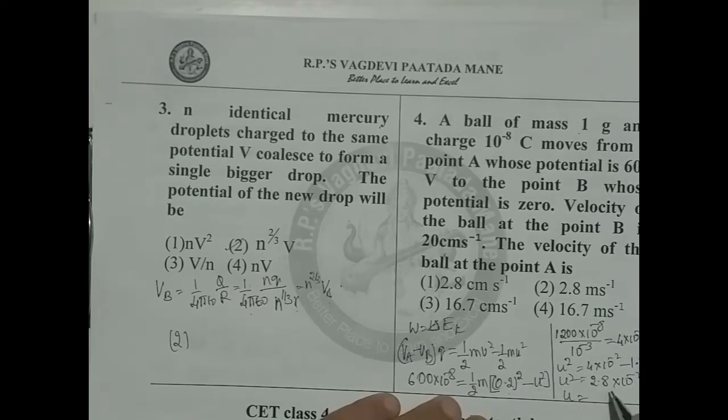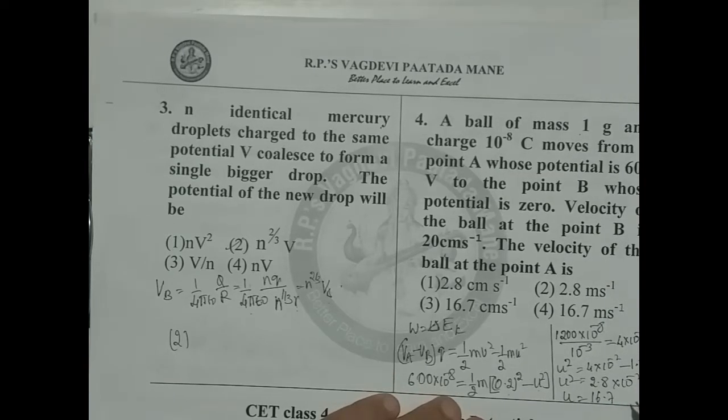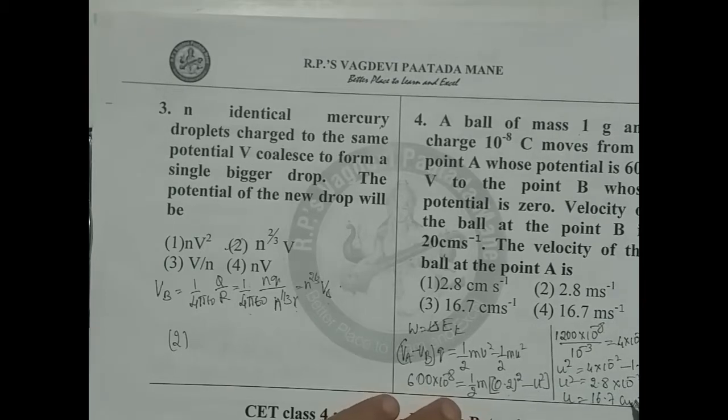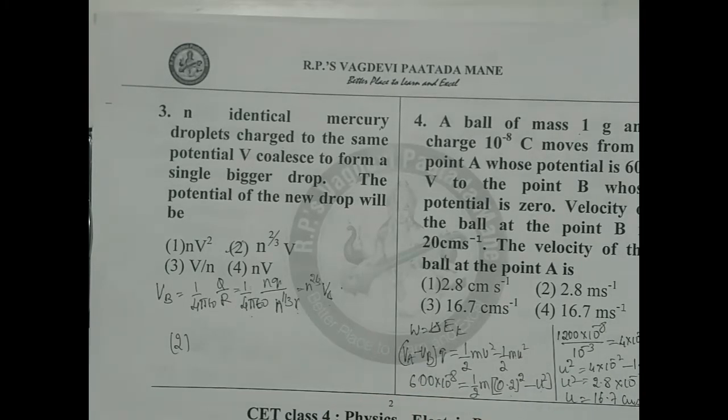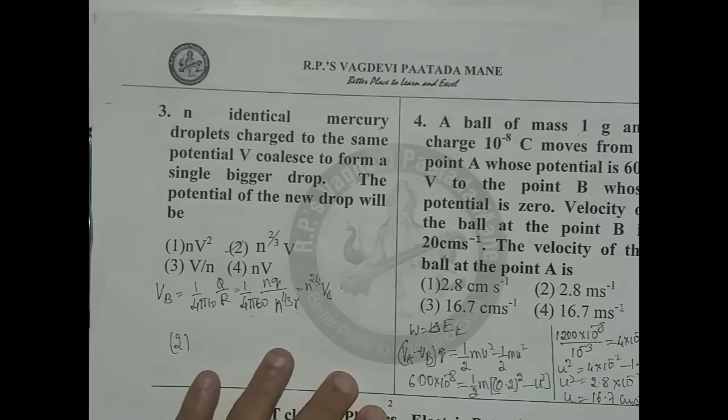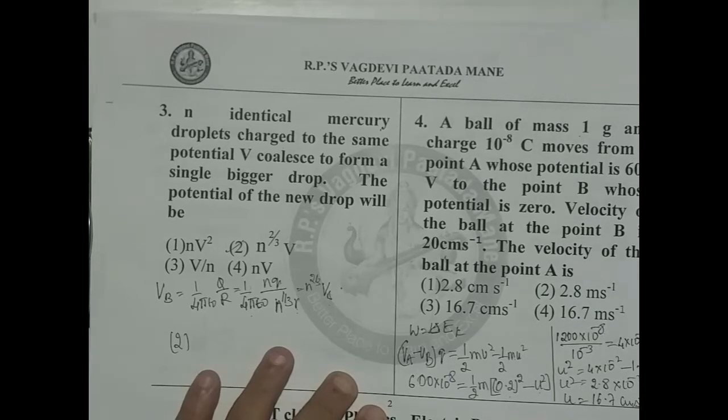Therefore u will be 16.7 centimeters per second, as the square root of 2.8 into 10 raised to minus 2 is 16.7 by approximations. So option 3 is correct.